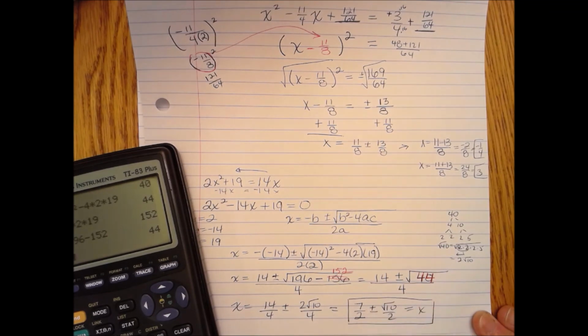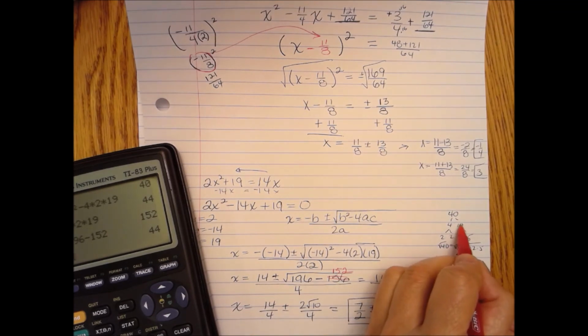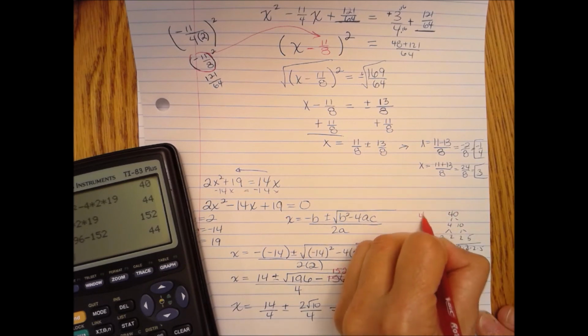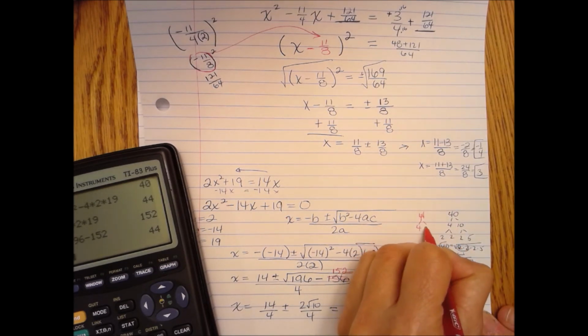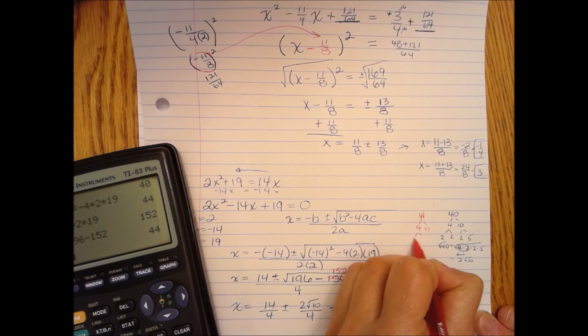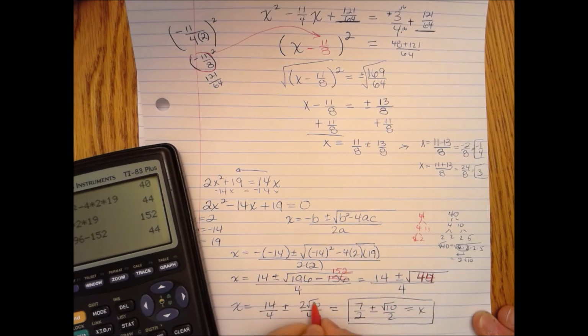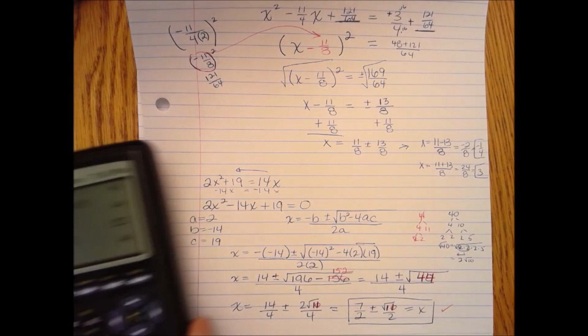So that is going to be 2 times, this is going to be an 11. 44 is 4 times 11, which is 2 times 2 times 11, which is 2 radical 11. So this is going to be an 11. And I get 7 plus or minus radical 11 over 2. So that is our answer: 7 over 2 plus or minus radical 11 over 2. Okay, one silly little mistake.